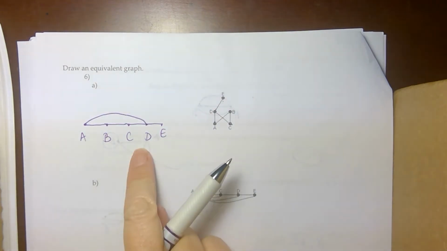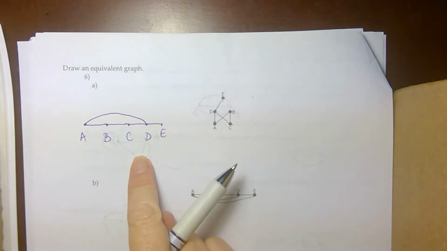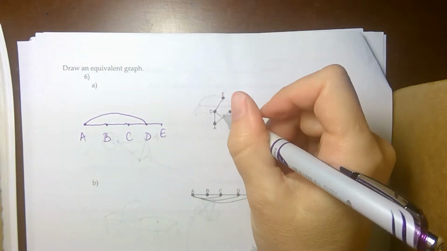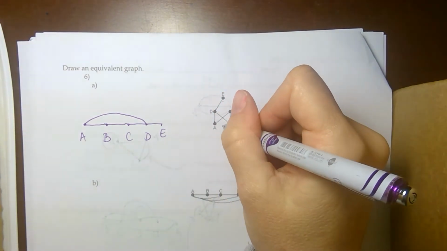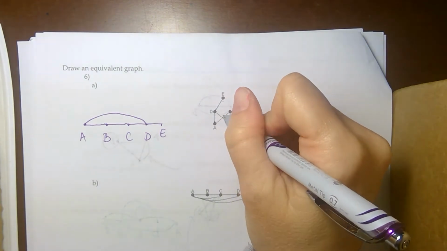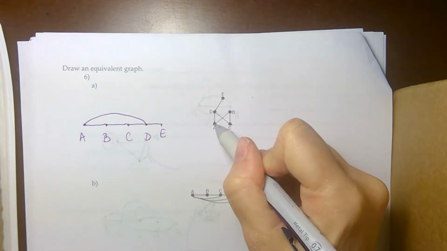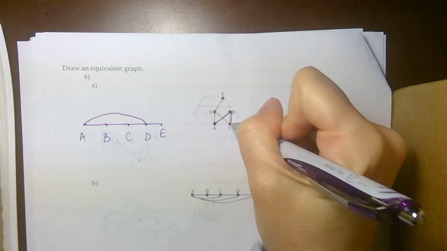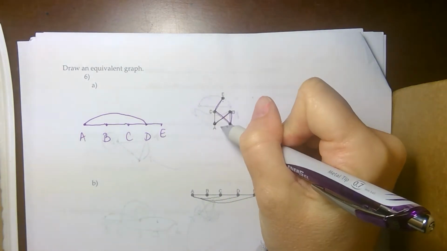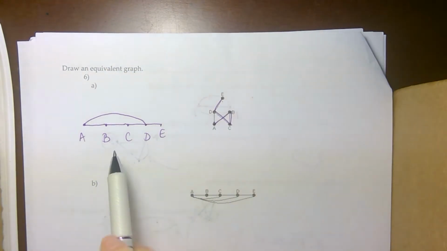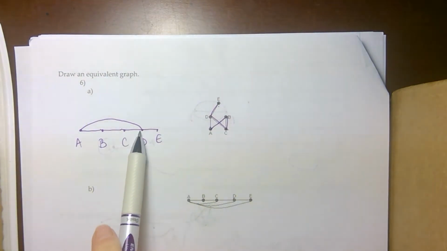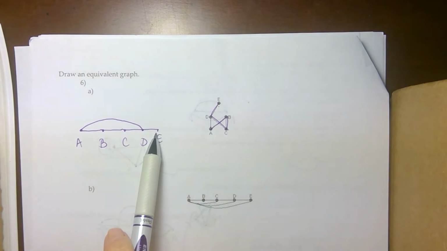Okay, so this is what my equivalent graph looks like. What I discovered was that if I start at A, and I just started at A because it's alphabetical, I can travel without picking up my pen. I can travel from A to B to C to D to E. So I can go straight without picking my pen from A to B to C to D to E. So I can draw straight through all of them.